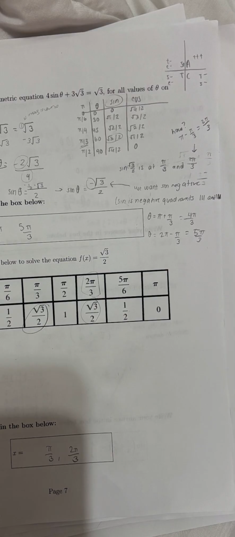We want sine negative. Sine negative is in quadrants 3 and 4. This means that pi plus pi over 3 equals 4 pi over 3, and 2 pi minus pi over 3 is 5 pi over 3. So our final answers are going to be 4 pi over 3 and 5 pi over 3.